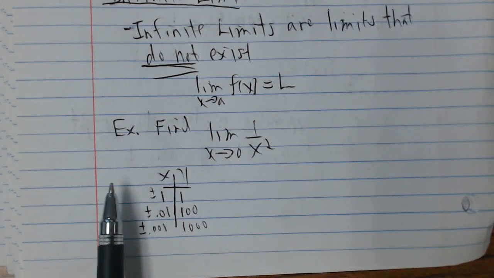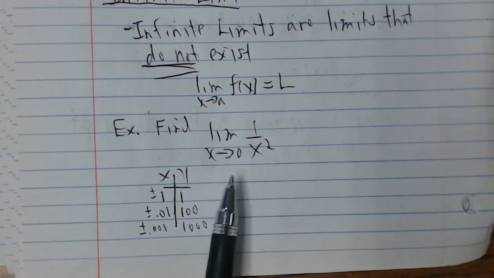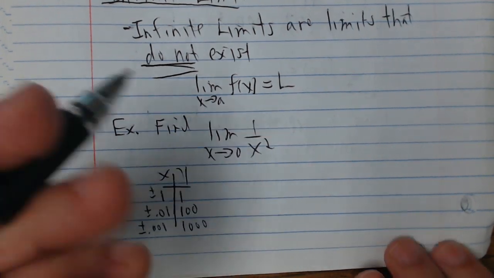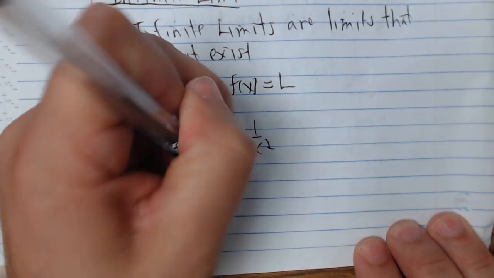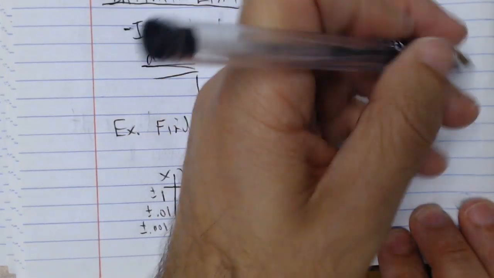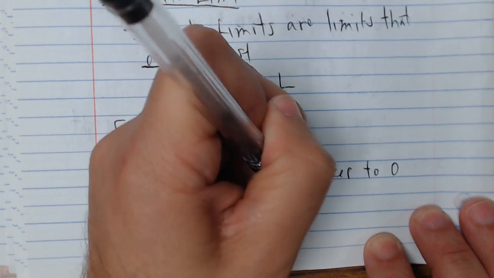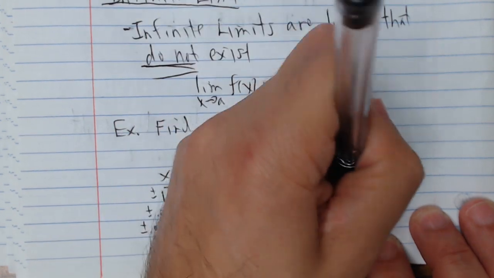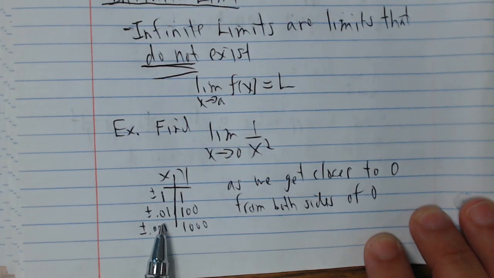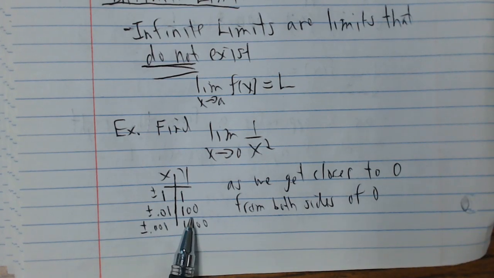So what is it that we're noticing? As we get closer to 0 from both sides, notice how from the left and the right they both go up to infinity.